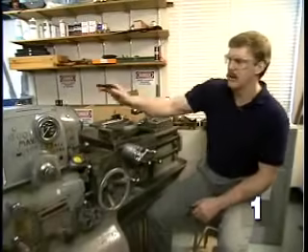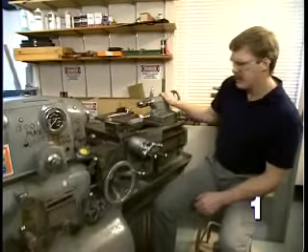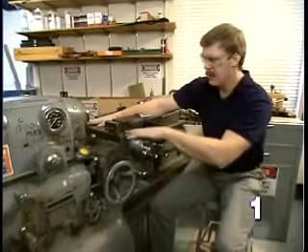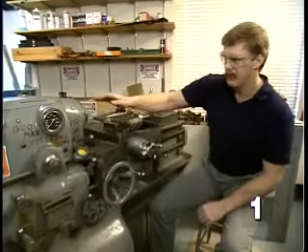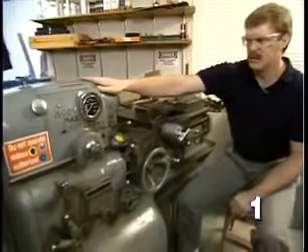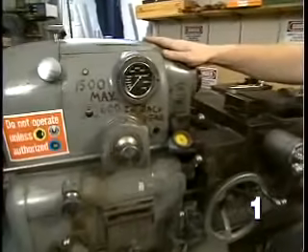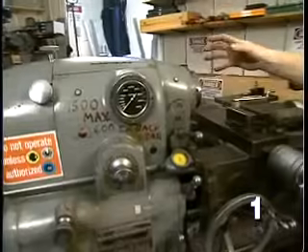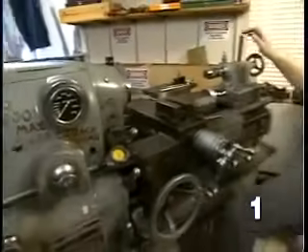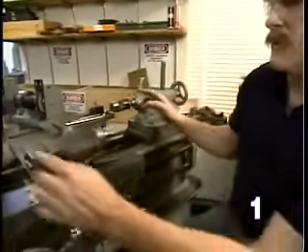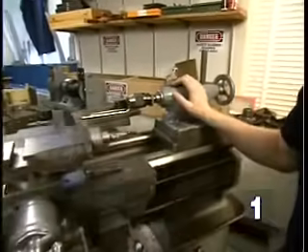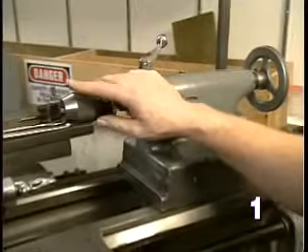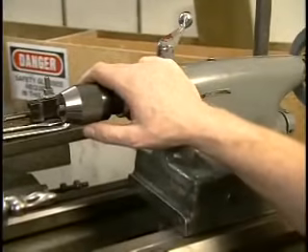The basic components of a lathe: the headstock, the tailstock, the bed, the saddle, the cross slide, and the compound. The headstock of the lathe is used to supply power to the machine to turn the part and also supply a point of attachment for fixtures for holding the workpiece. The tailstock is used for supporting long workpieces or for making features in the ends of workpieces. For example, we have a drill chuck in place here used for drilling holes in the ends of workpieces.